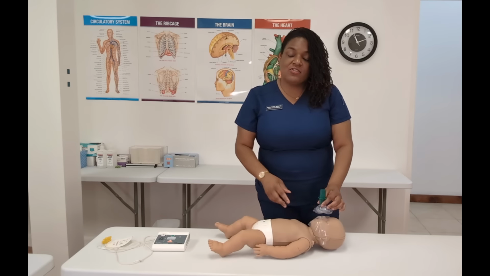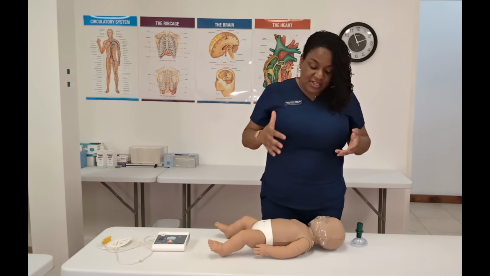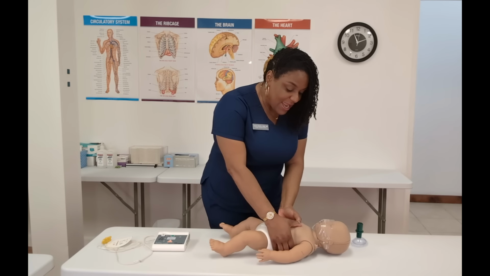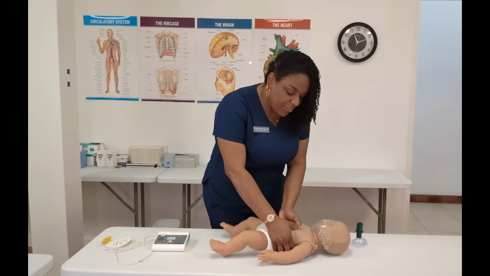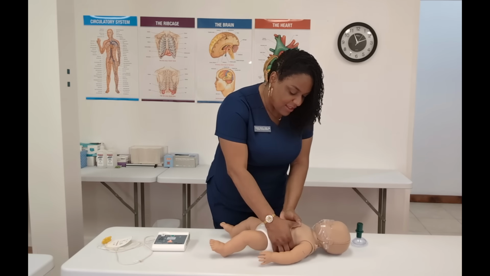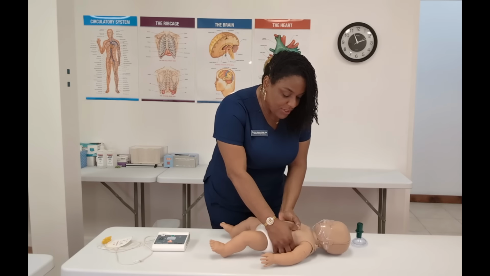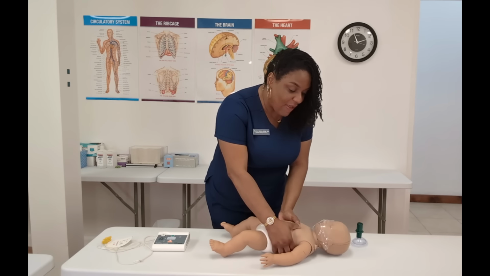All right, I gave my 2 breaths, and now for my other technique that is also allowable, I'm going to go ahead and do the 2 thumb encircling hand technique. 1, 2, 3, 4, 5, 6, 7, 8, 9, 10, 11, 12, 13, 14, 15, 16, 17, 18, 19, 20, 21, 22, 23, 24, 25, 26, 27, 28, 29, 30.